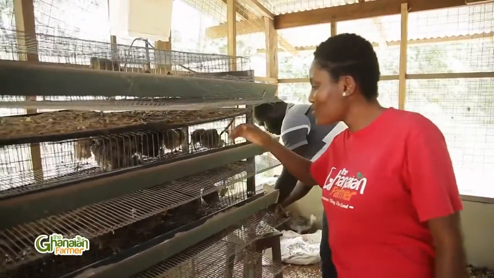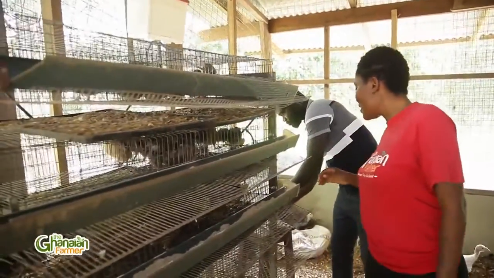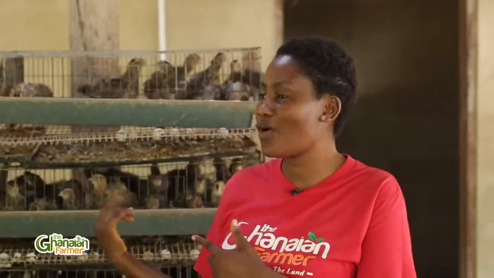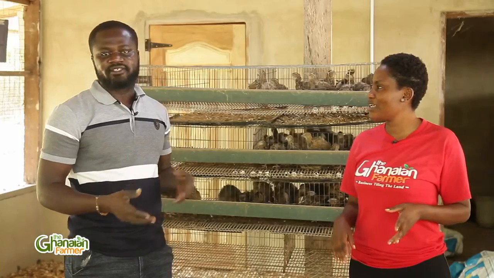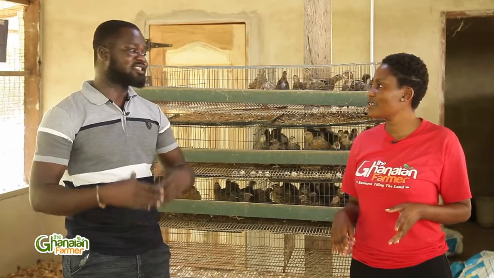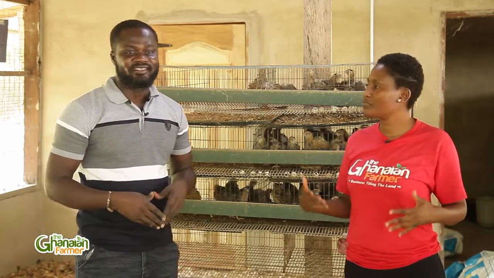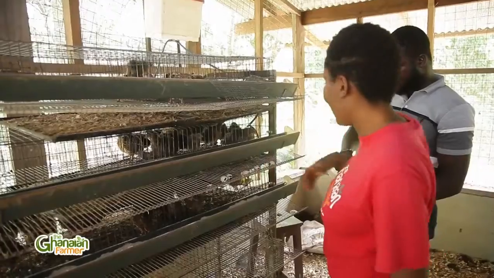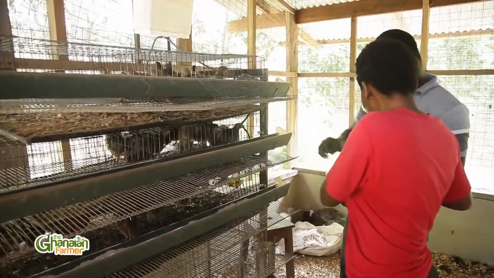All right, so real quick, what is the advantage and disadvantage of having a quail farm compared to regular poultry birds? Like I'm seeing some guinea fowls and some chicken walking around. Actually, for quail farming, a lot of people are now getting to know the benefit you could get from the quail eggs and the quail meat.